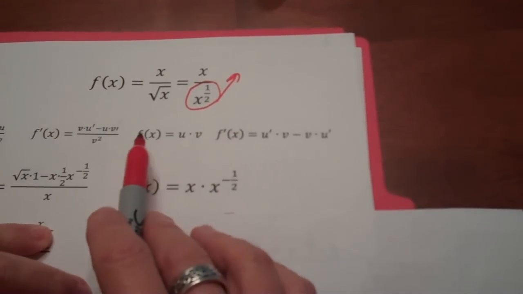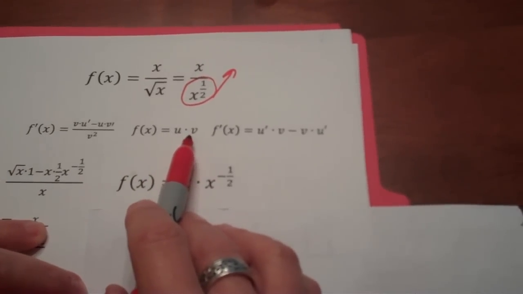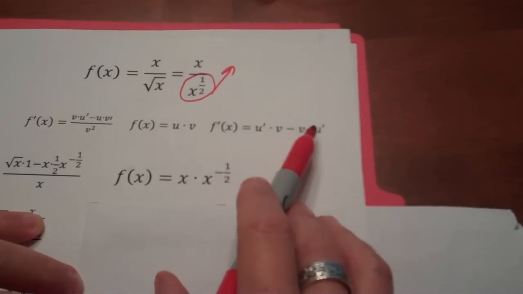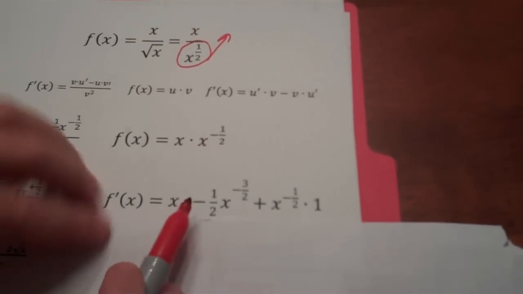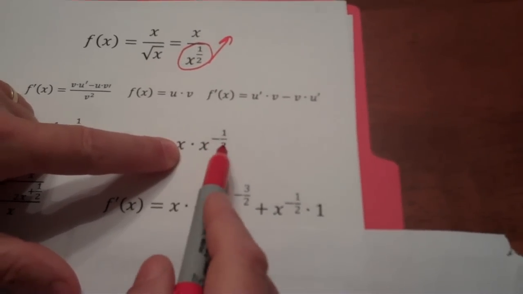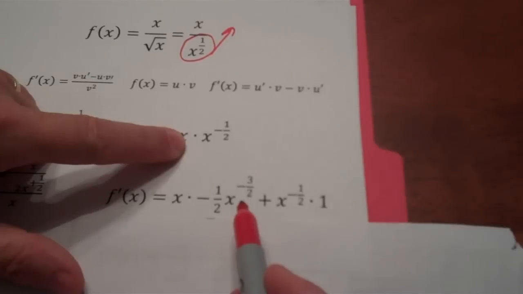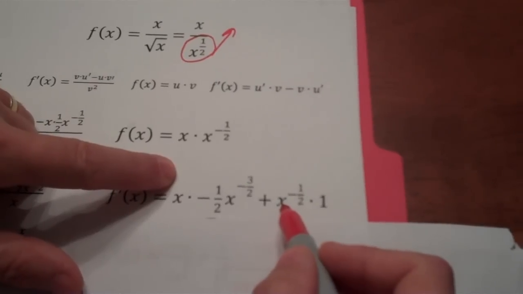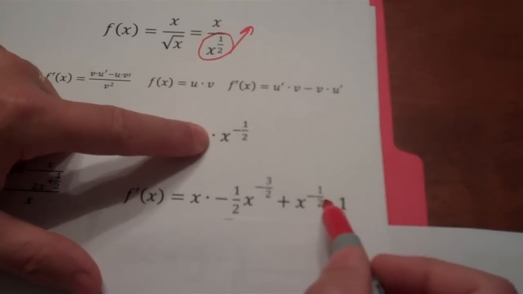And that rule simply stated, if I have a function that's equal to the function u times the function v, then I can think of that as the derivative of the first times the second plus the first times the derivative of the second. Let's apply that rule to this problem. So I have my first times the derivative of the second. I bring the negative 1/2 down in front, and I subtract 1 from the power, which would give me negative 3/2, plus the second times the derivative of the first, which would give me x to the negative 1/2 times 1.